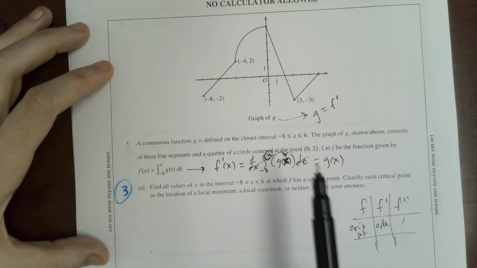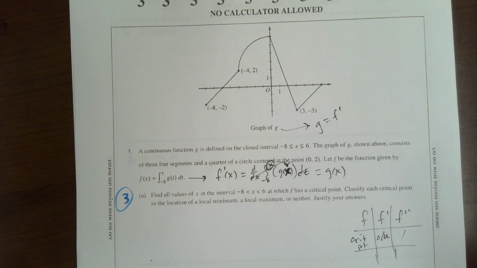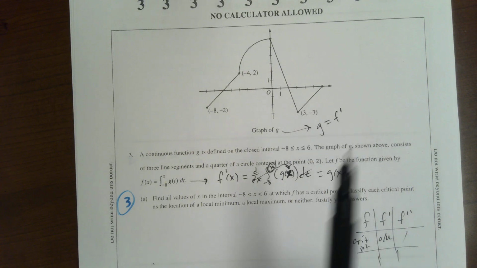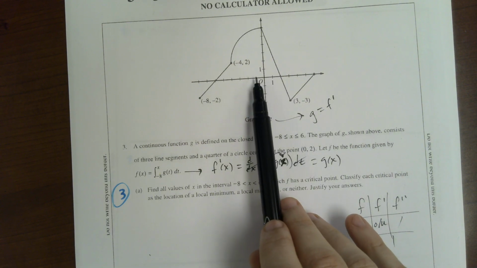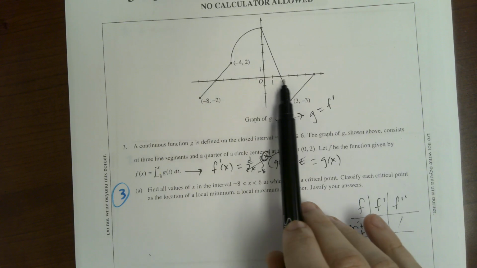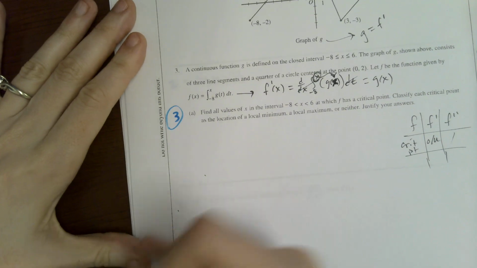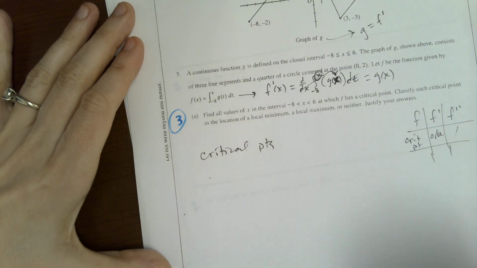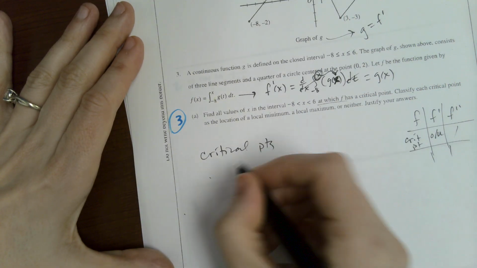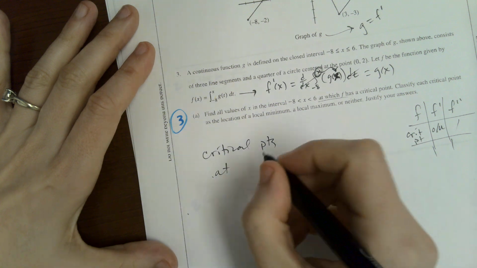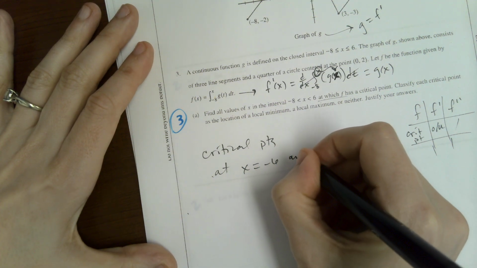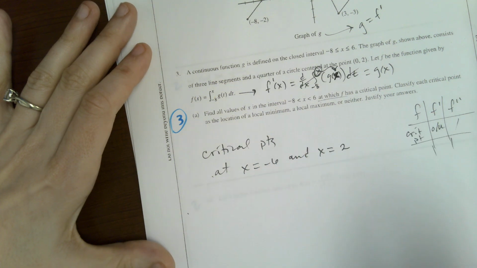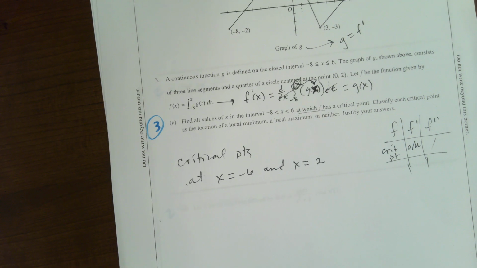So guys, this is the graph of f prime. It's g, but I established here that it is f prime. So I'm looking for where this graph is 0. And 1, 2, 3, 4, 5. So -6 and 2. So critical points at x equals -6 and x equals 2.